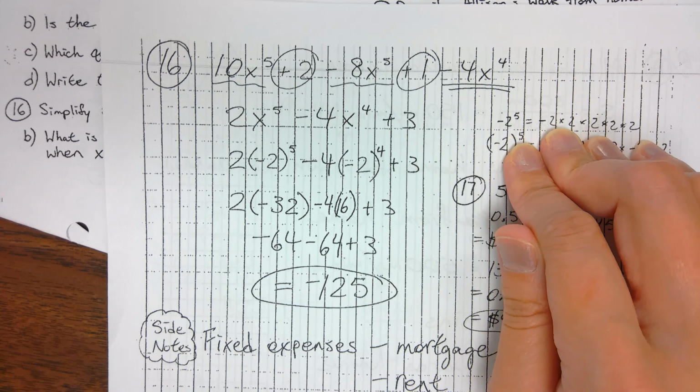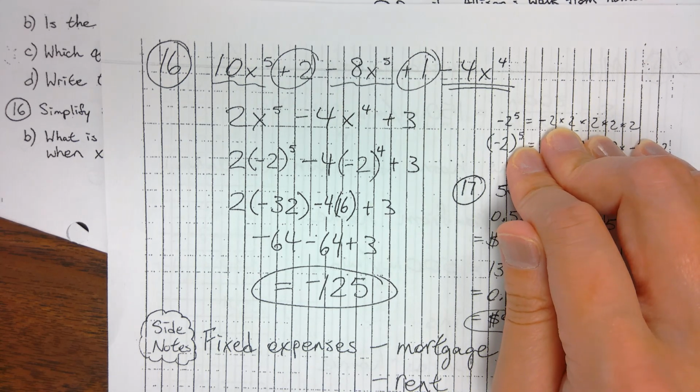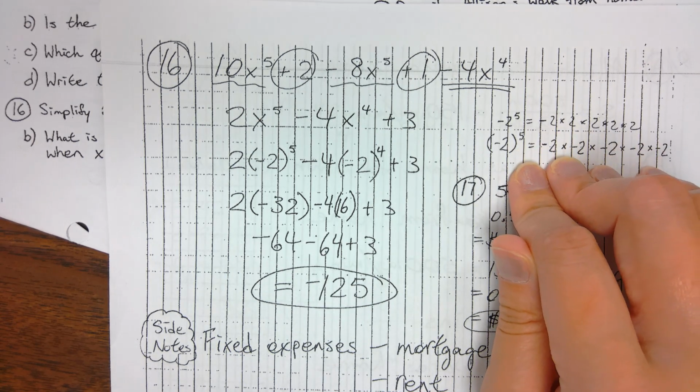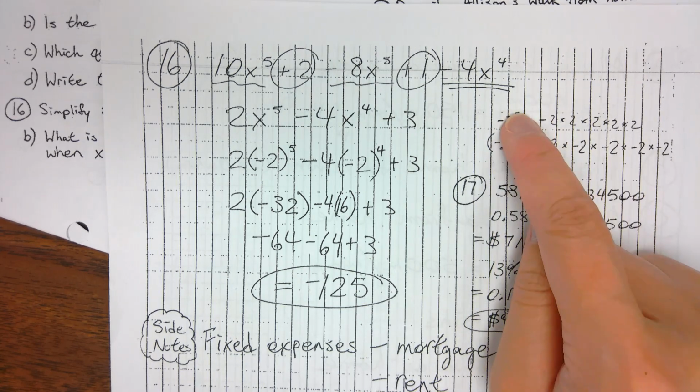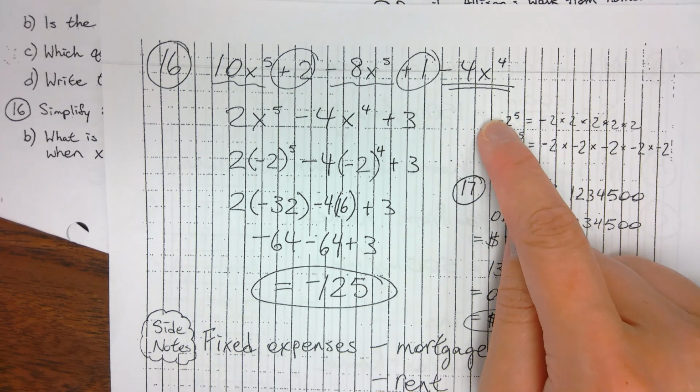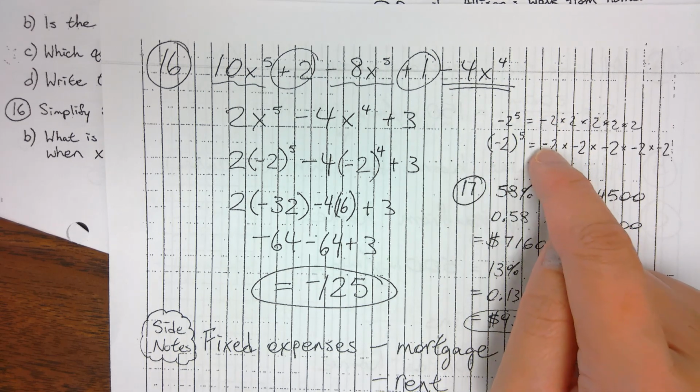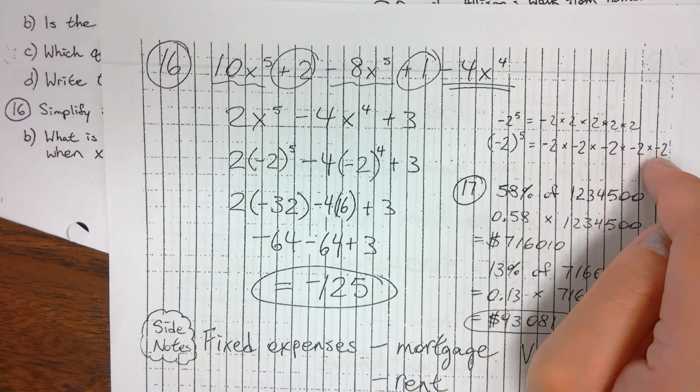What about this one? Negative 2 to the power of 5. Simon. If I were to write it out, negative 2 times negative 2. Right. Okay. So you guys see the difference between these two? So this one with no bracket, there's only one negative in the front. This one with the bracket, then it's a negative for everything.